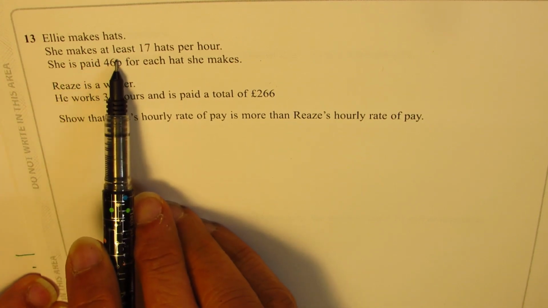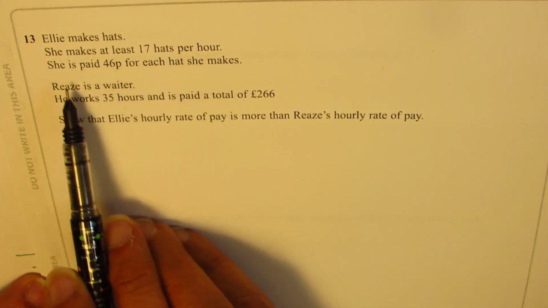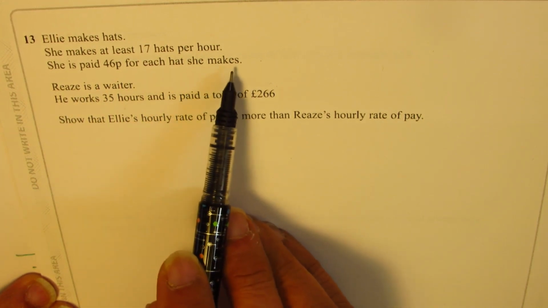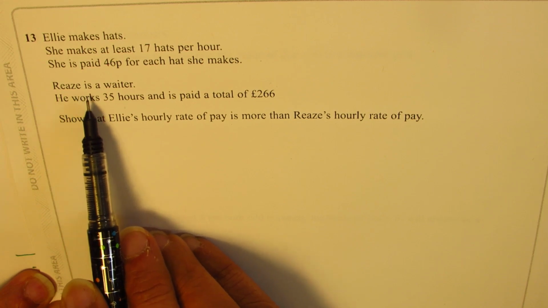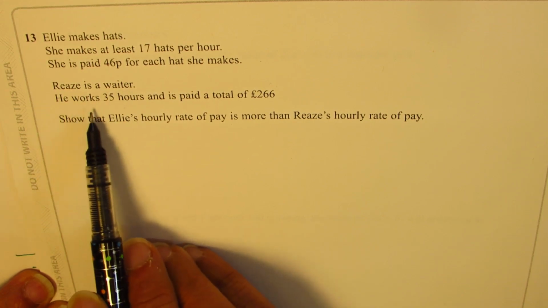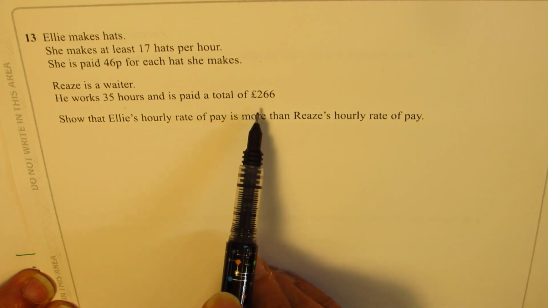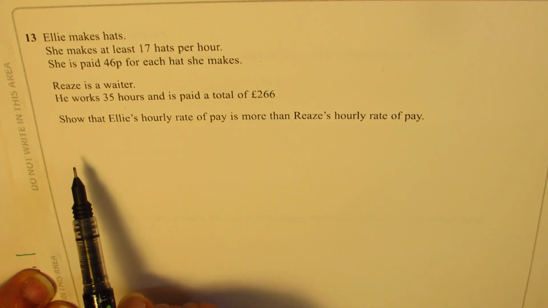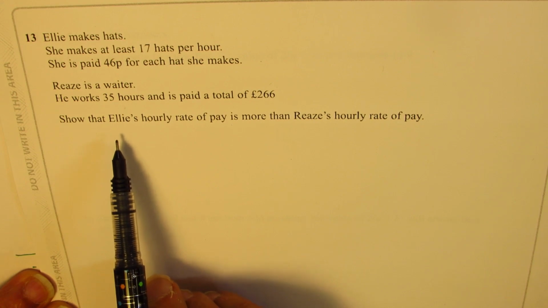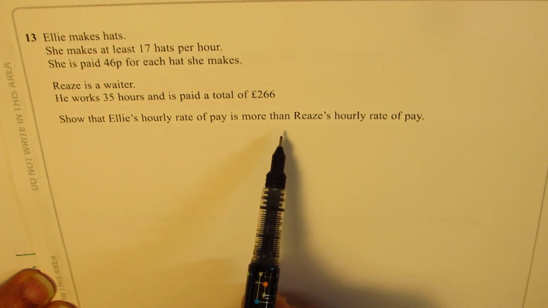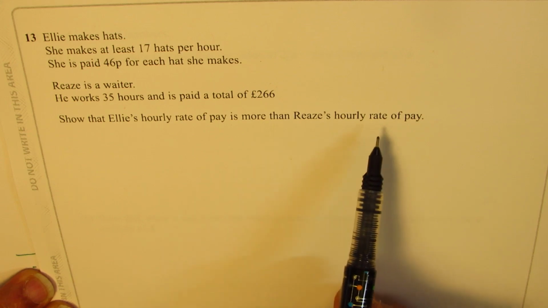She makes at least 17 hats per hour. She is paid 46 pence for each hat she makes. Reyes is a waiter. He works 35 hours and is paid a total of 266 pounds. Show that Ellie's hourly rate of pay is more than Reyes' hourly rate of pay.